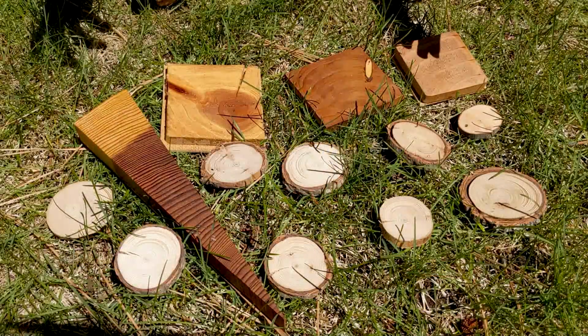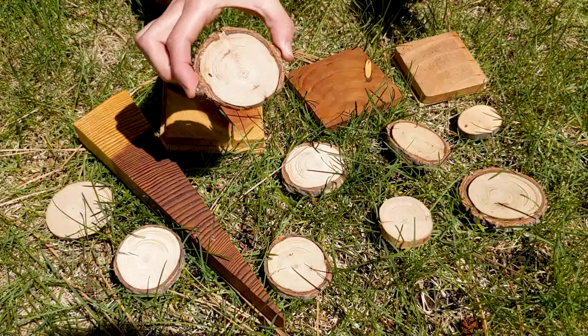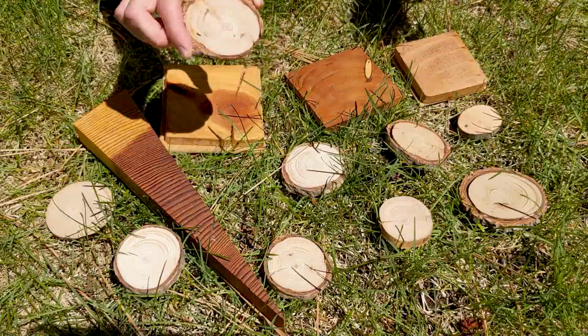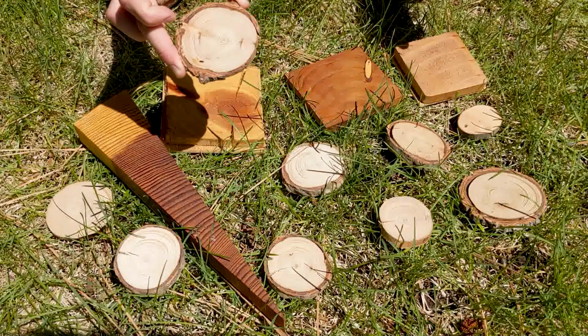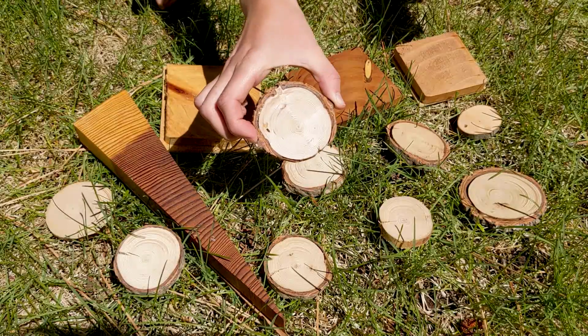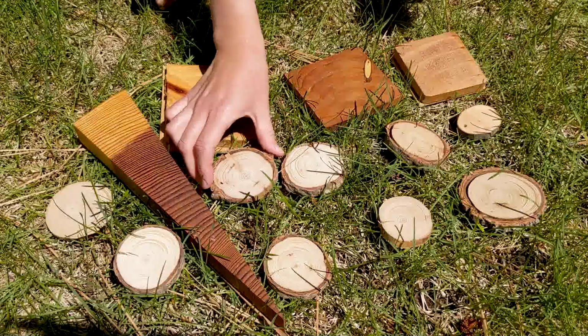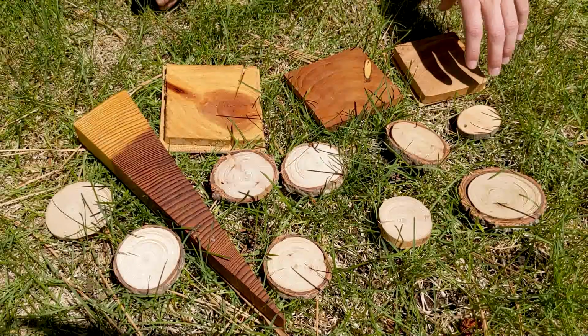These are cross-sections of a tree. Imagine if you cut down a tree and took a thin slice from the trunk or from the branches. We call these tree cookies. The circles on it are called growth rings. These are because in Tahoe we have two growing seasons, one in the spring and one in the fall.